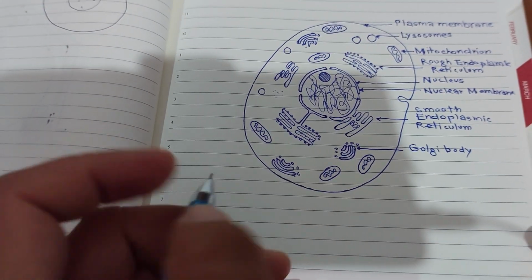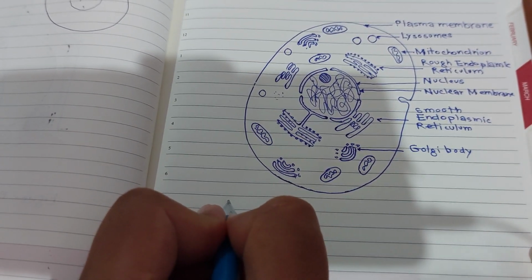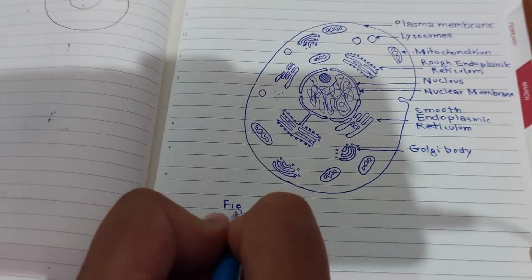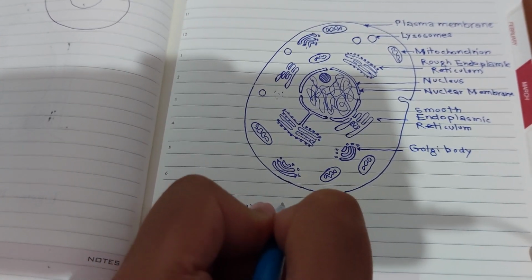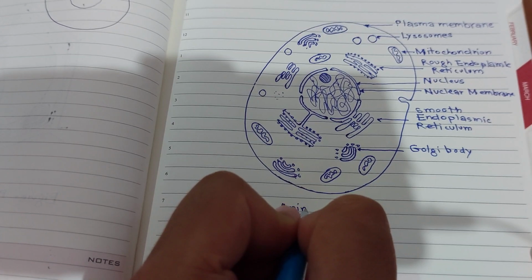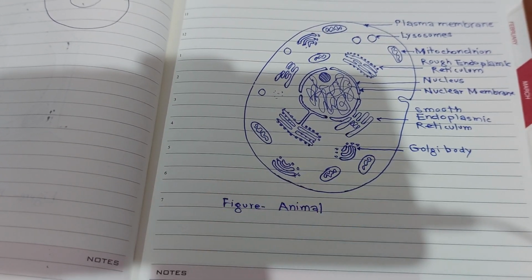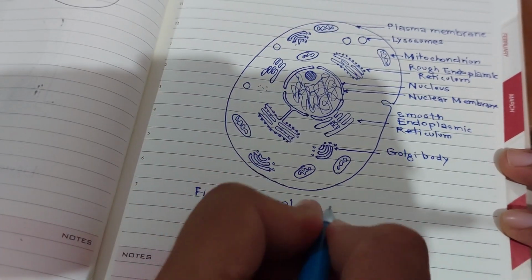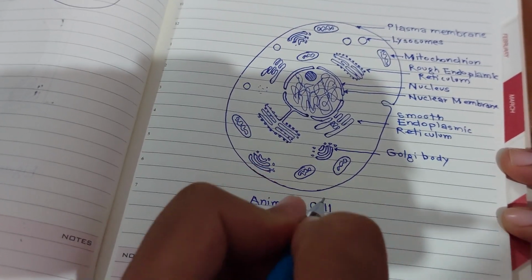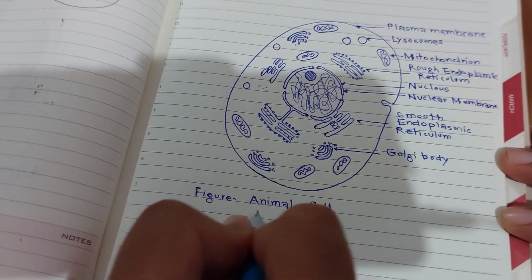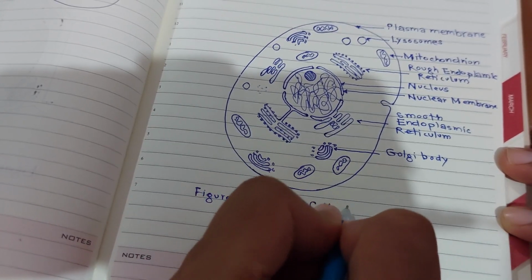So this is our animal cell. I am sorry. So here you can write the name of the cell, that this figure is an animal cell. And if you want to show the difference between prokaryotic cell and eukaryotic cell, you can also write it is a eukaryotic cell, or you can write eukaryotic plant cell. Okay, this is also a eukaryotic cell.